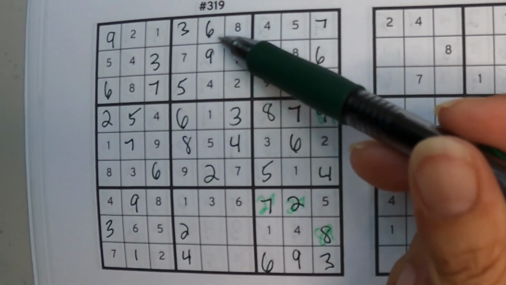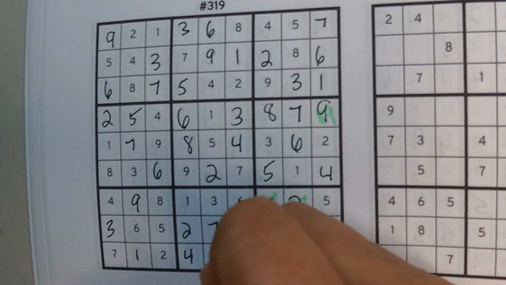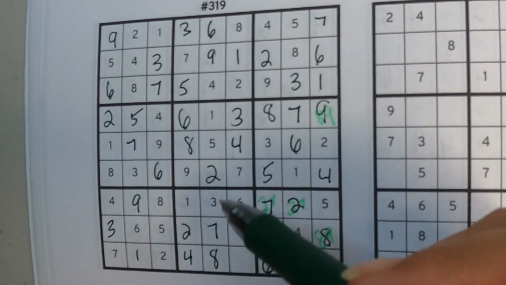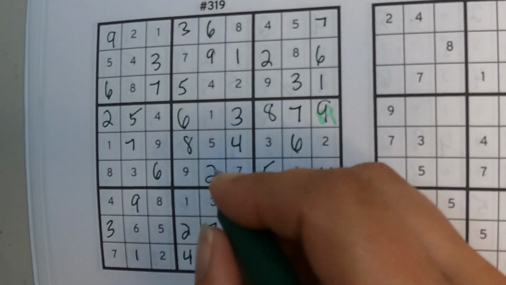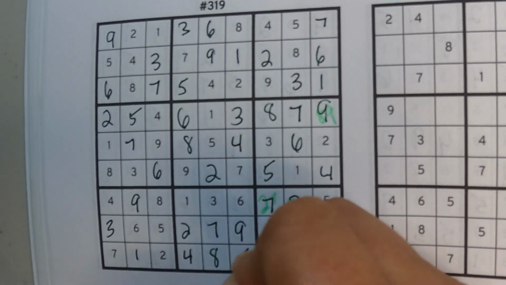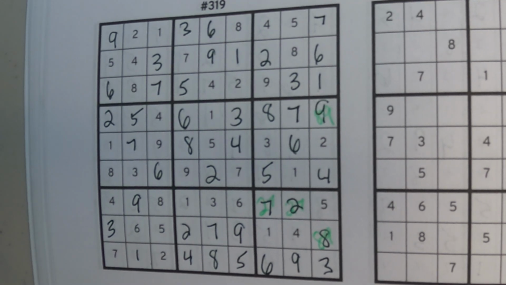For this column, we're missing 7 and 8. We've got an 8 here, so 7, 8. And for this box now, we're missing 5 and 9. We've got a 5 here, so 9 and 5. And there we have it for today's puzzle.